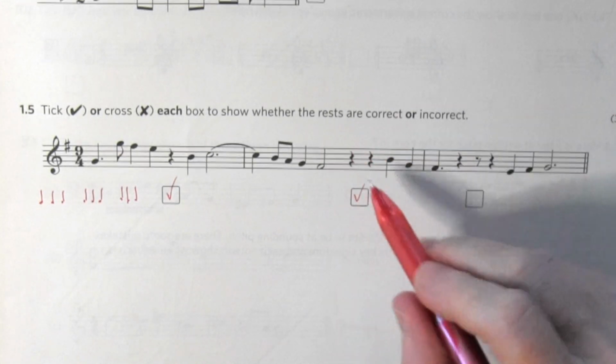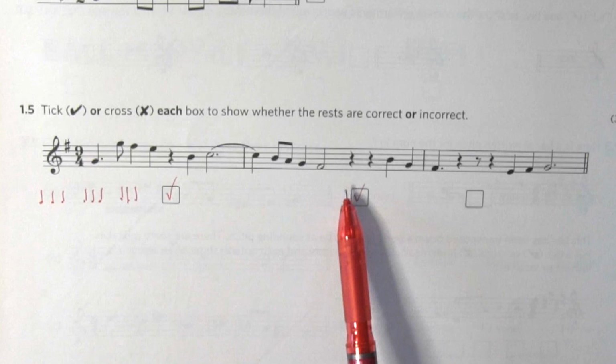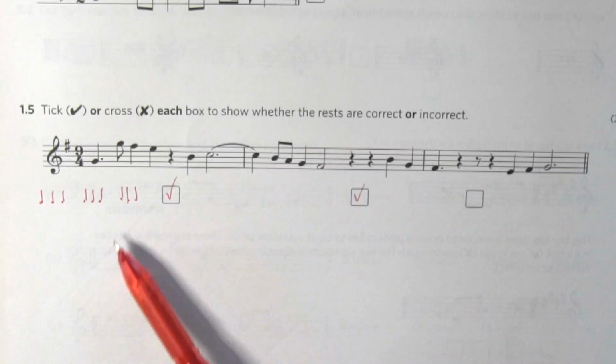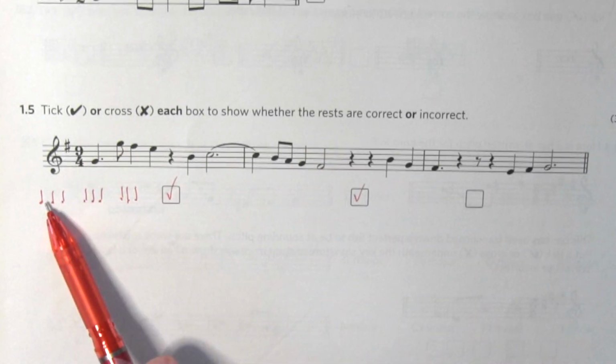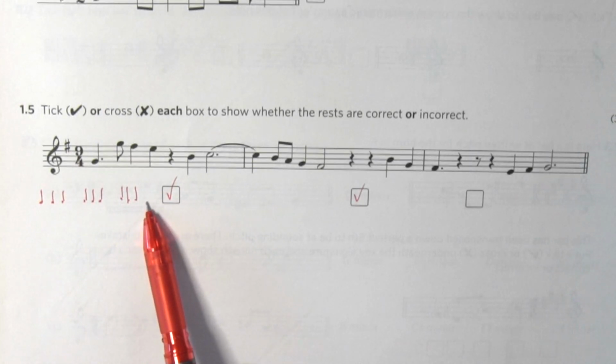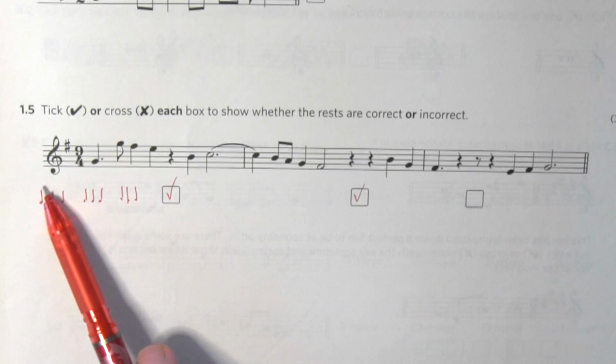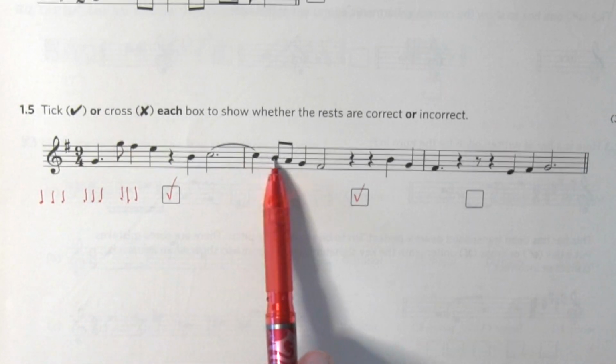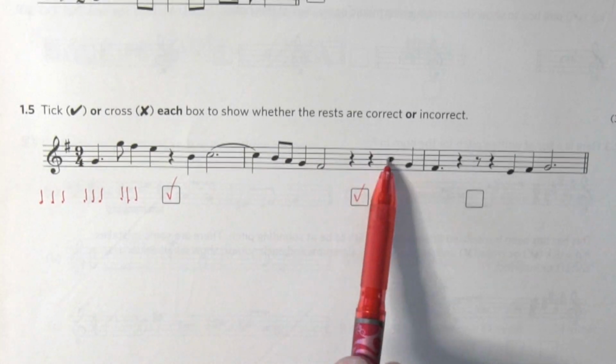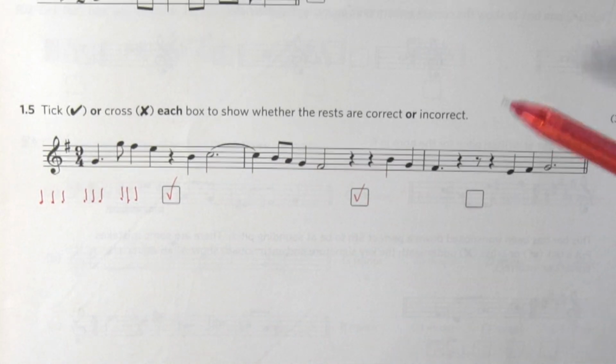We cannot have a minim rest here, otherwise we change the beating into a simple time. We have 2 plus 2 plus 2 plus 2 plus 2, and this is not correct. We need to have 3, 3, and 3. So 1, 2, 3, 1, 2, 3, 1, 2, 3. Great.